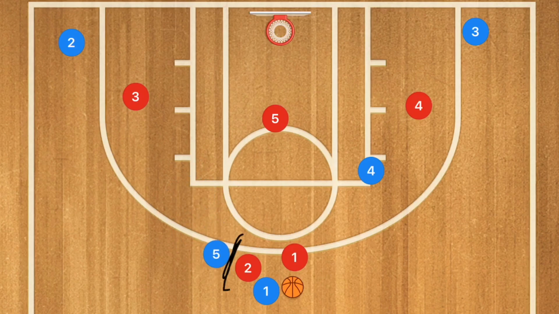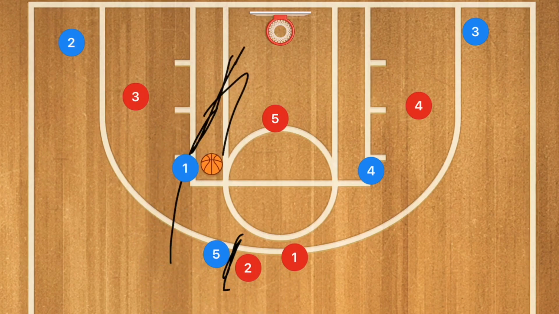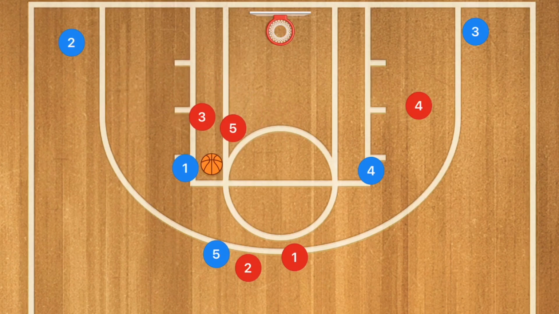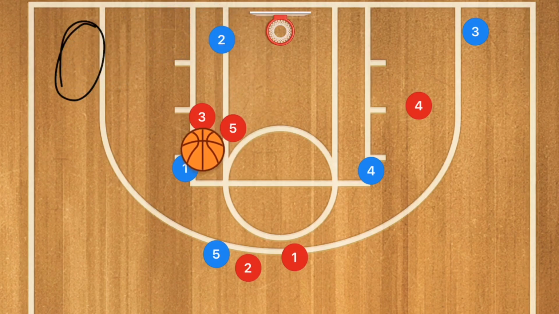Player 5 is going to pop up, and he's going to be screening for player 1. Player 1 is then going to drive towards the rim. He's going to be attacking this opening. The reason for that is that's going to collapse players 3 and 5, and player 2 now could be wide open for a 3 if he's a really good shooter, or he could be cutting baseline, and if that's the case, this could be a lob or a bounce pass to player 2 for a layup. So there's a couple of different options here.